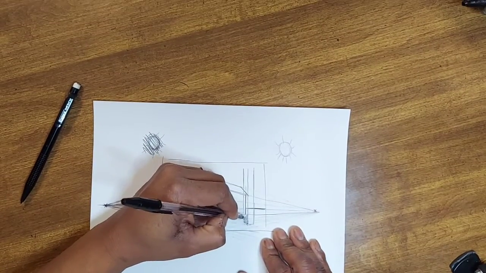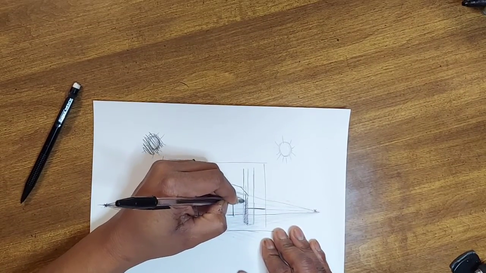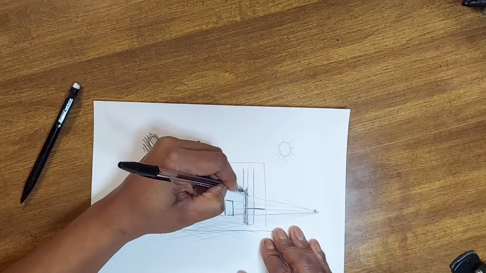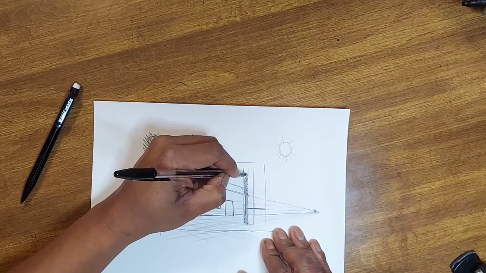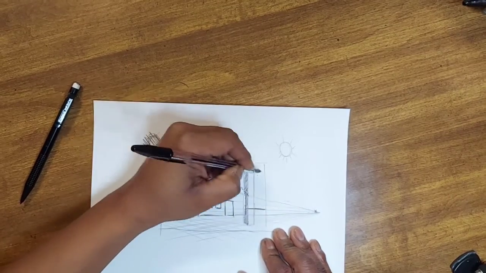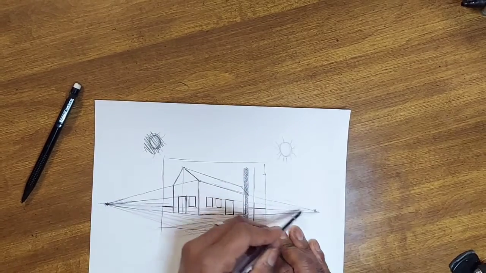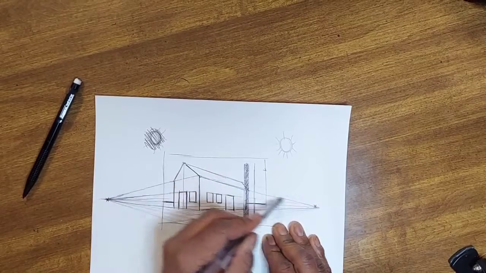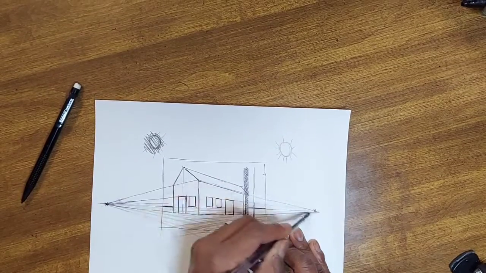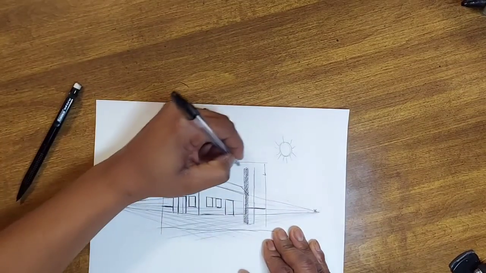Even though a tree is round in form, it's still going to have pretty much four sides to it. And so I like to visualize everything as sort of like Minecraft, kind of blockish.